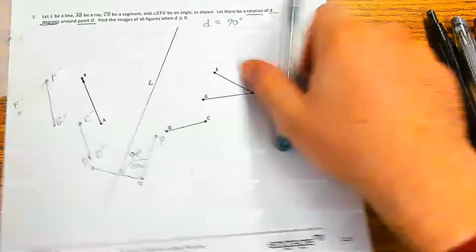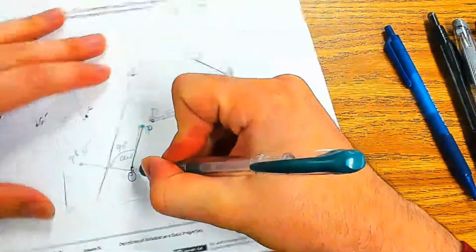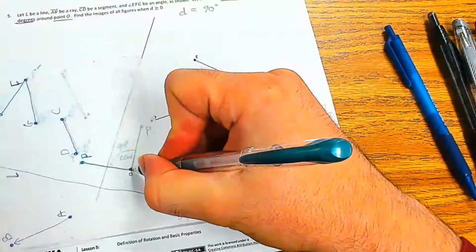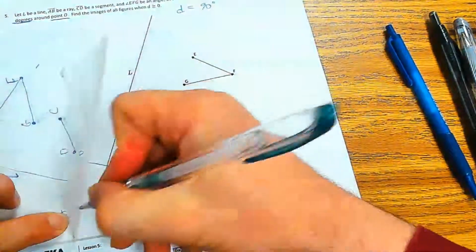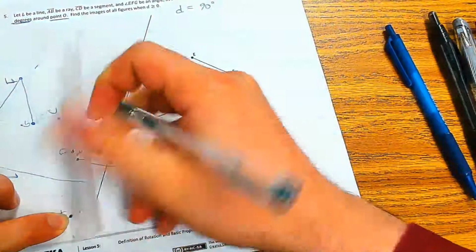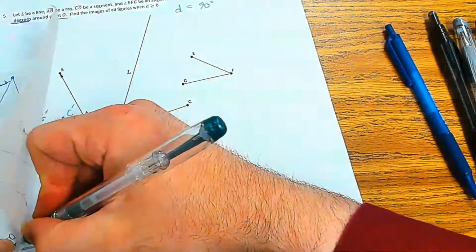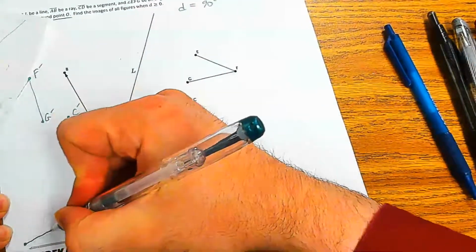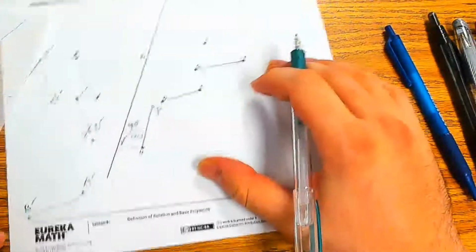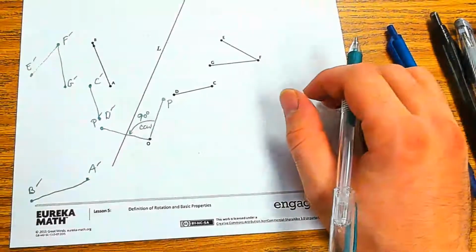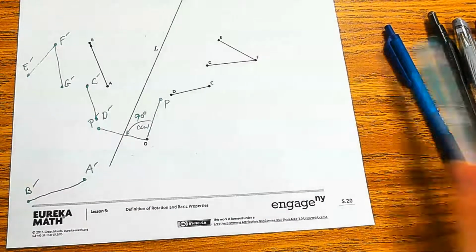Oh, let me do it really quickly. Match them, pivot, rotate, match P to P prime, find my new A spot, go under the patty paper, dot it, find my new B spot, go under the paper, dot it, connect my new A'B', label it, and we got our rotated figure. All right, that is the gist of rotations.